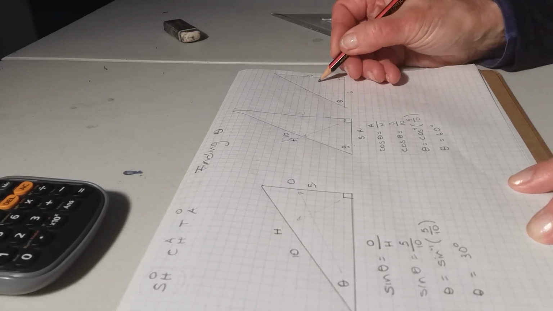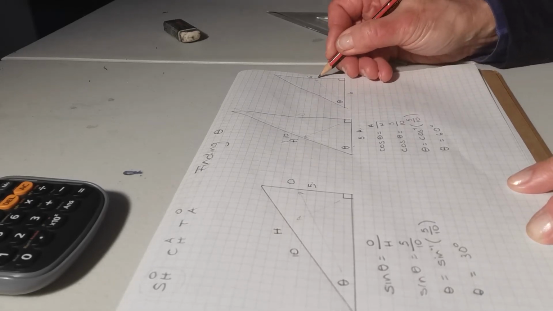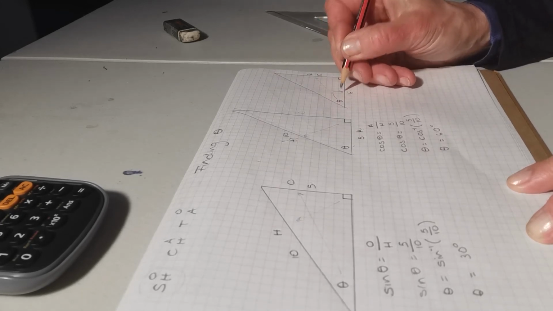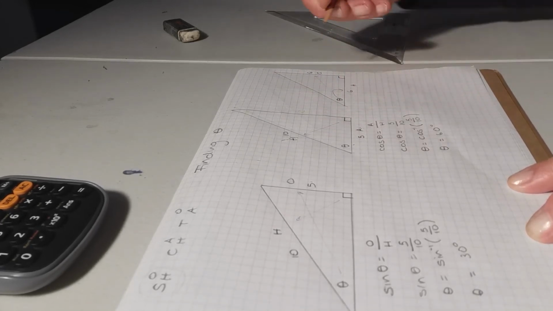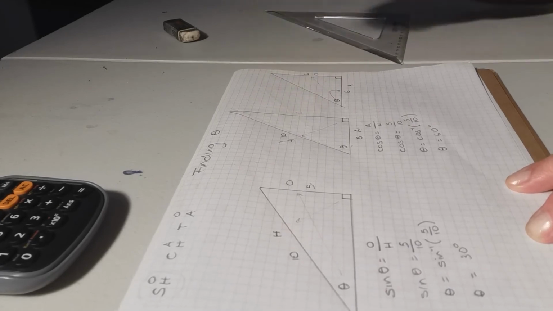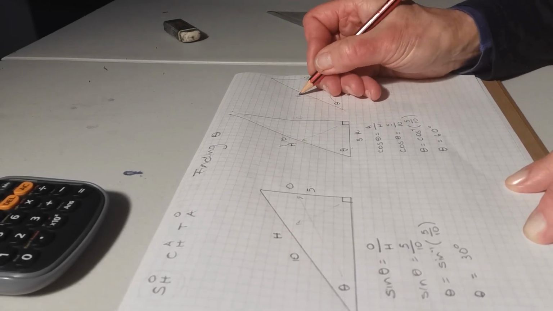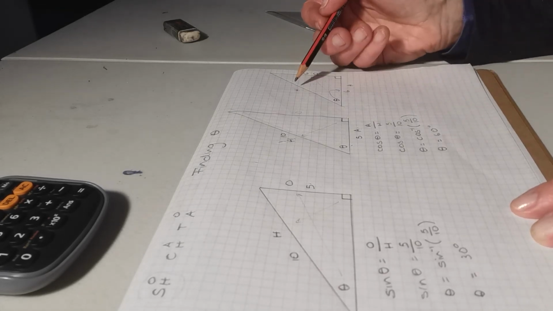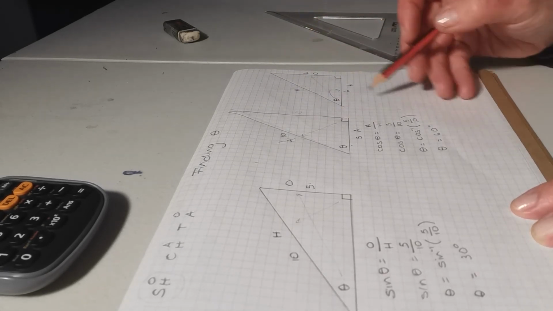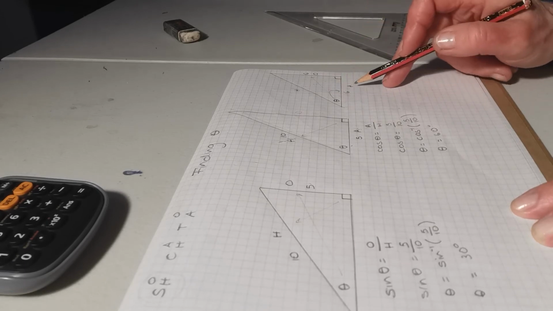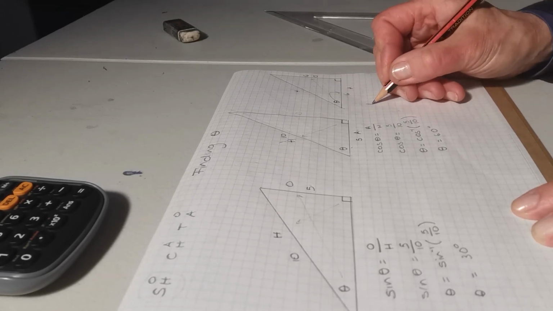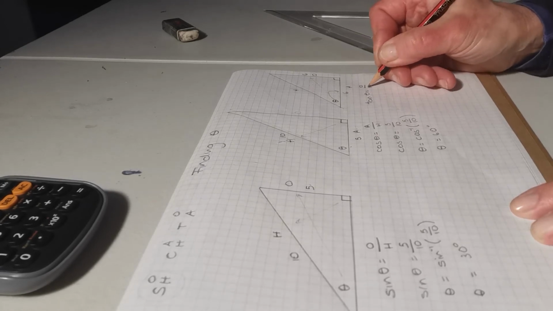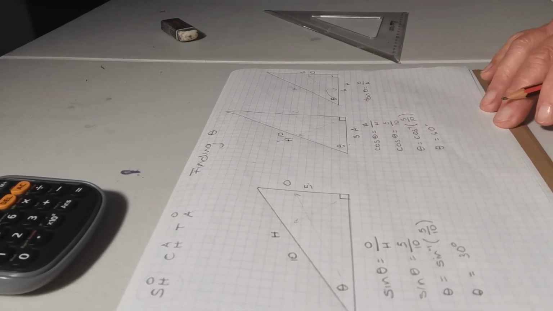Opposite that given angle is the opposite side length. Adjacent, or next to that, is the adjacent side length, and the other one, opposite the right angle, is the hypotenuse. And that's the tan ratio because it doesn't involve the hypotenuse, it only involves the opposite over the adjacent. So tan theta equals the opposite over the adjacent.